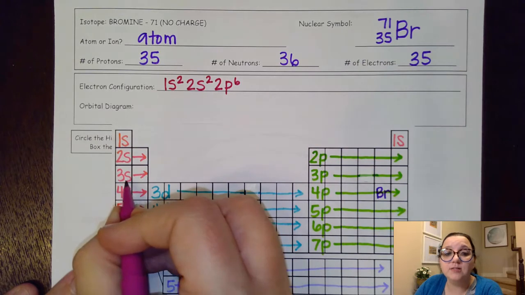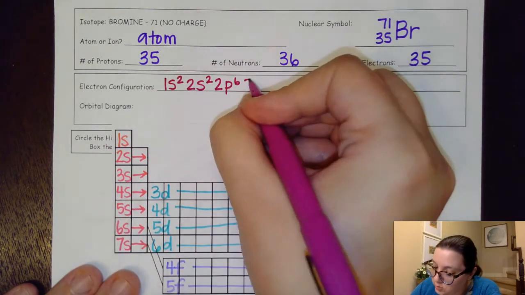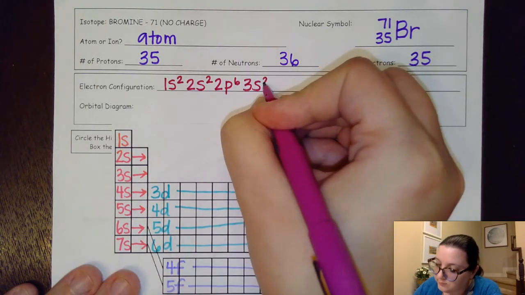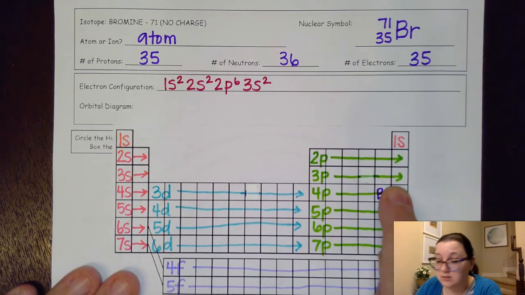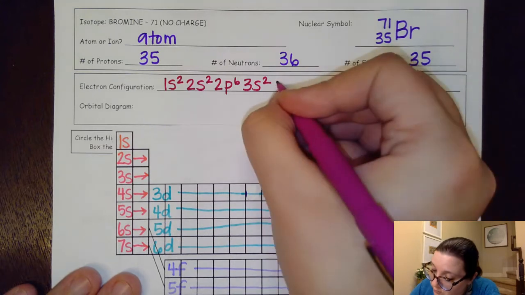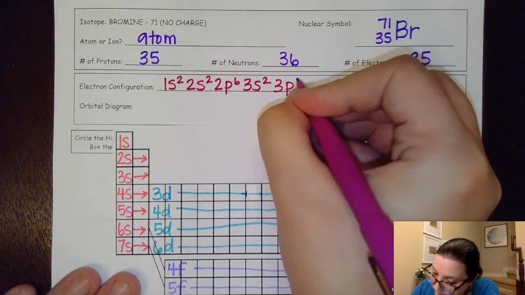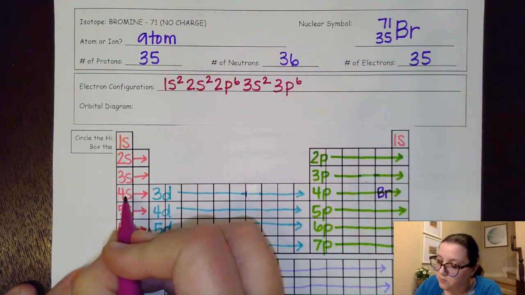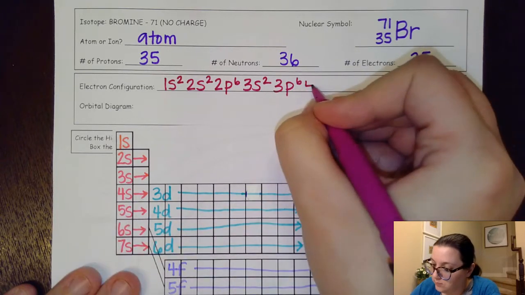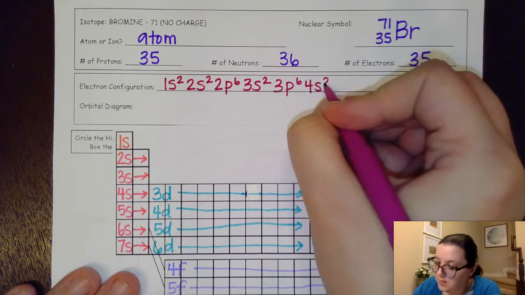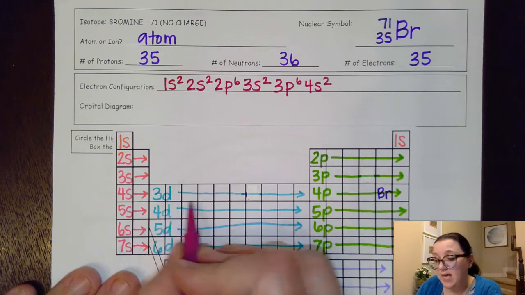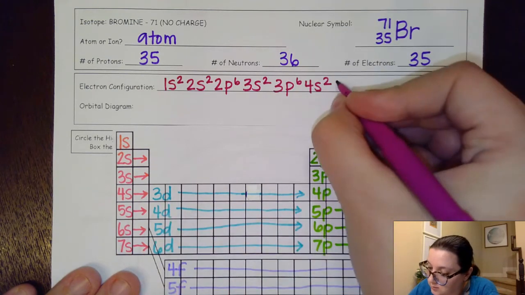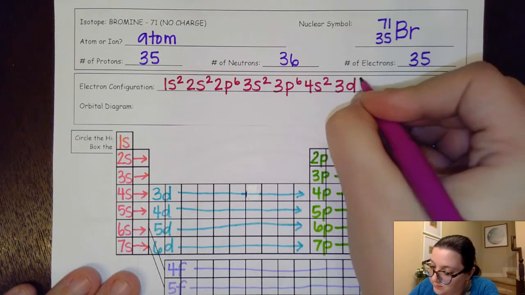Next in my pattern is 3s. I go through 2 blocks of that. Next would be 3p. Again, p is 6 blocks long, so I'm going to have 3p6. Next would come 4s2. After that, I would go through 3d. As a reminder, d is 10 across. So I'm going to write down 3d10.